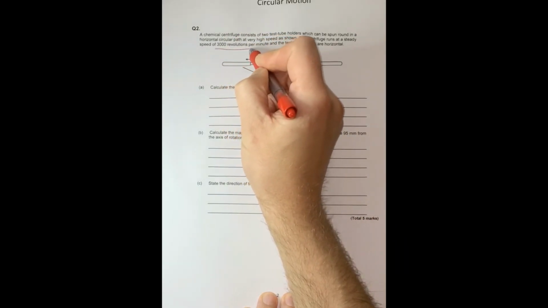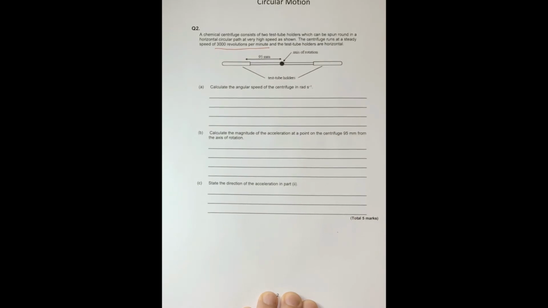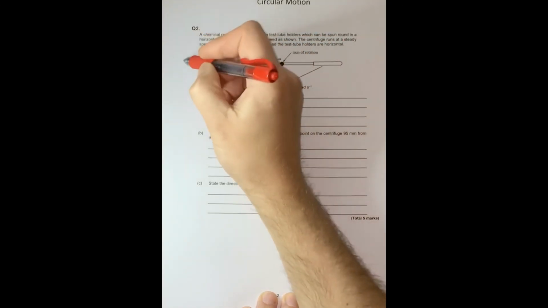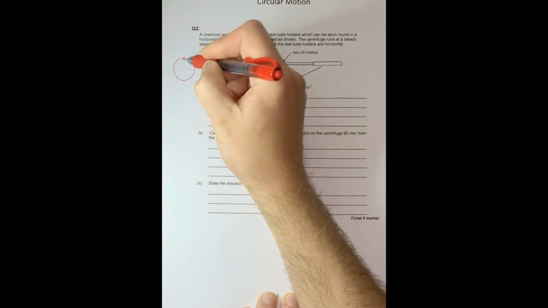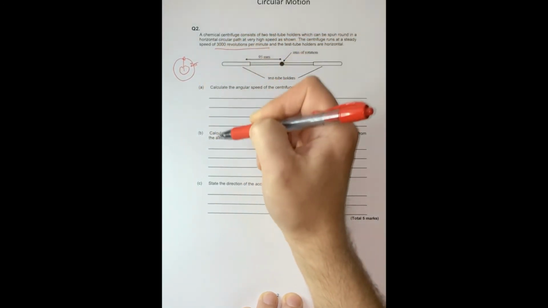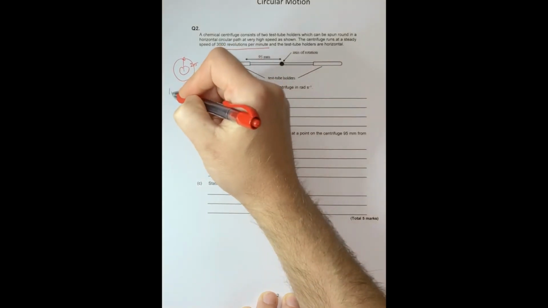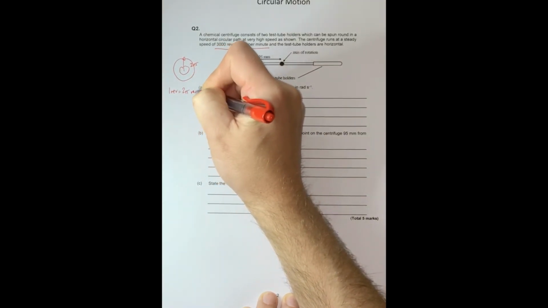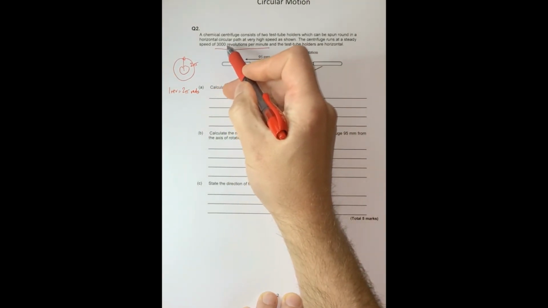But what might play an interesting role is the fact that the speed is given as 3,000 revolutions per minute, and we want to convert this to radians per second. Okay, so this is the angular speed. 1 revolution. If it moves in the circle and goes around once, that will sweep through an angle of 360 degrees, but in radians that would be 2 pi radians. So for every revolution, 1 rev will equal 2 pi radians. We've got 3,000 of them.